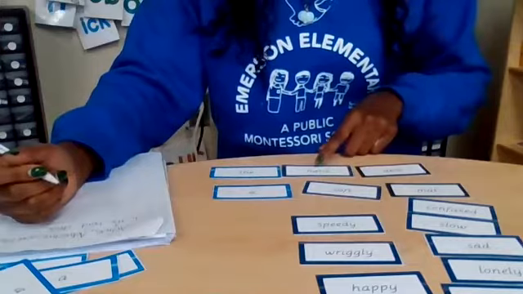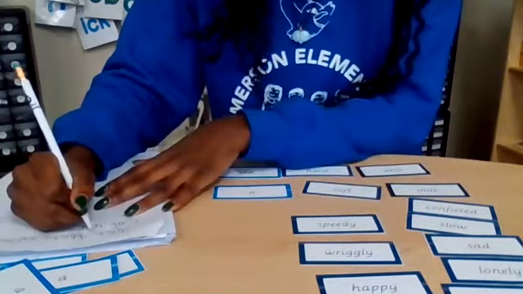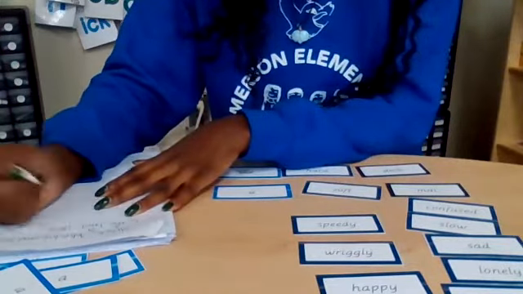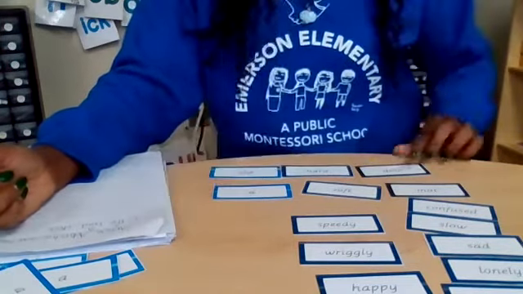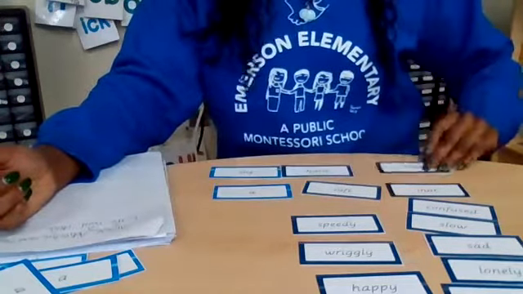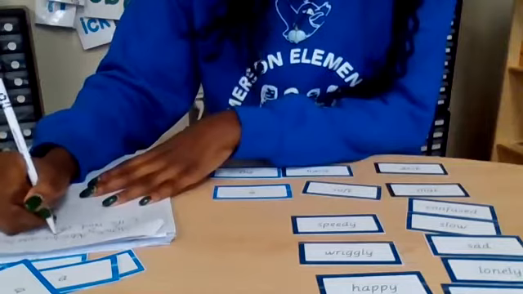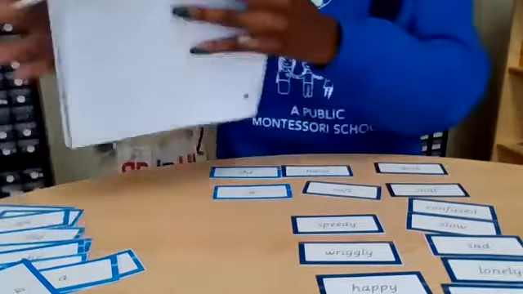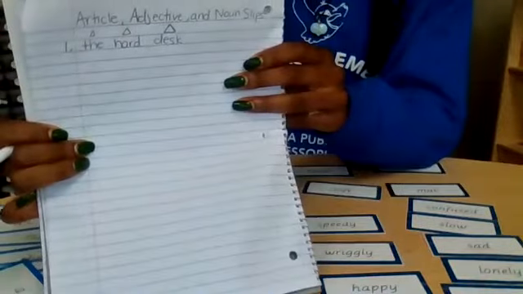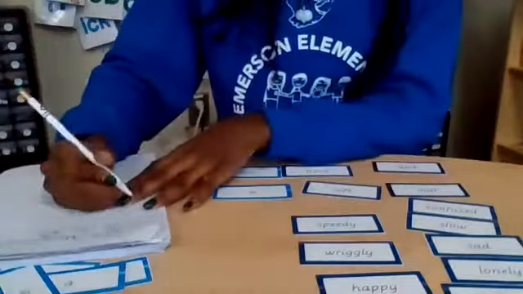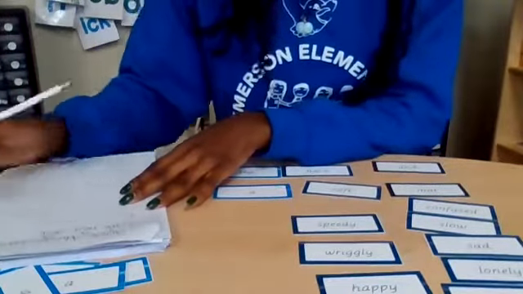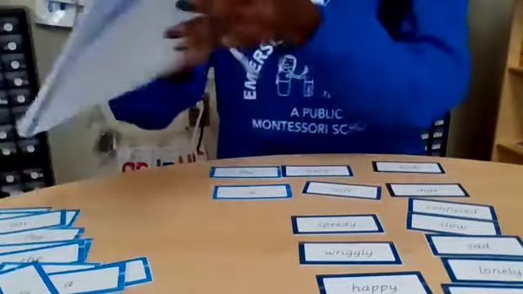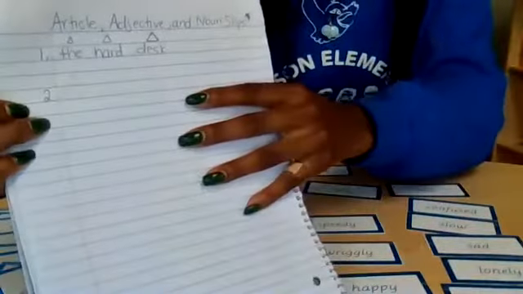Hard is our adjective, and it is dark blue. It is our medium-sized triangle, and desk is the noun. So that's going to be the biggest triangle. And what I can do later on is color in the symbols, okay? So you'll just keep going on, and you want to make sure that you skip at least 2 lines. That way you have enough room to write your sentence and do the symbols.